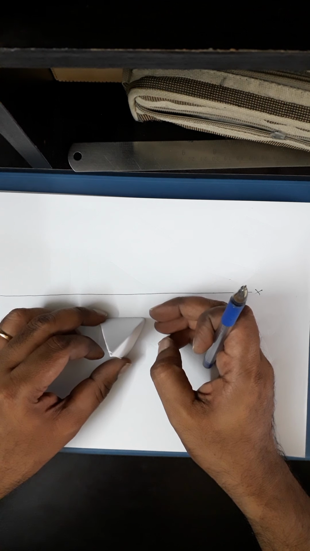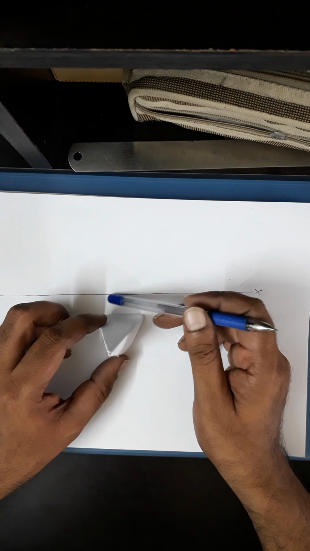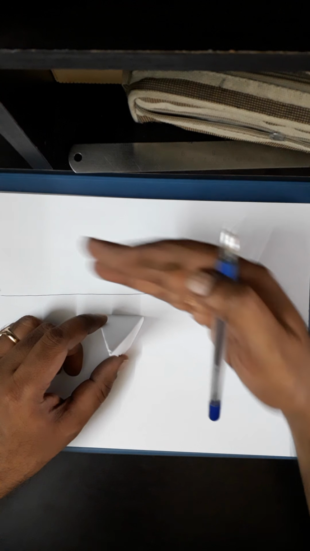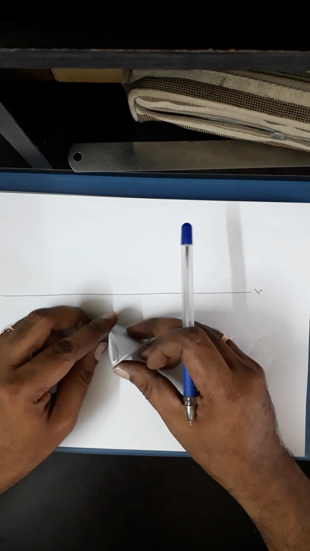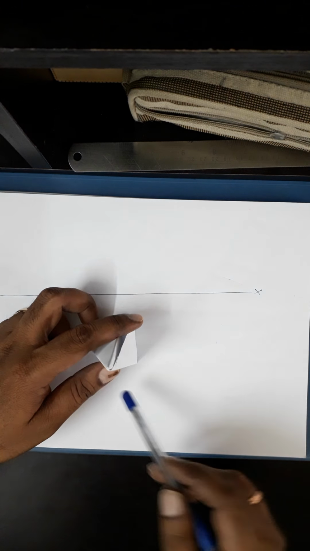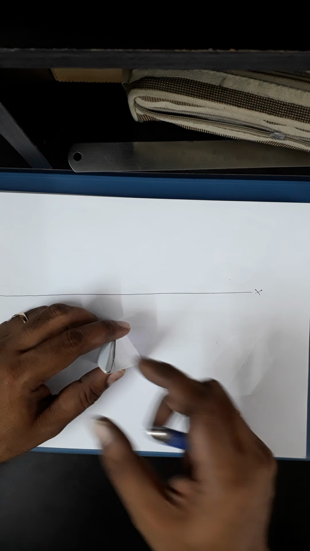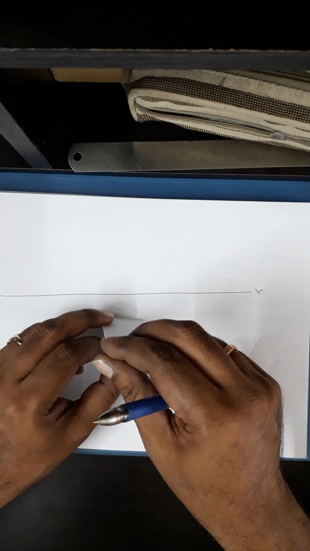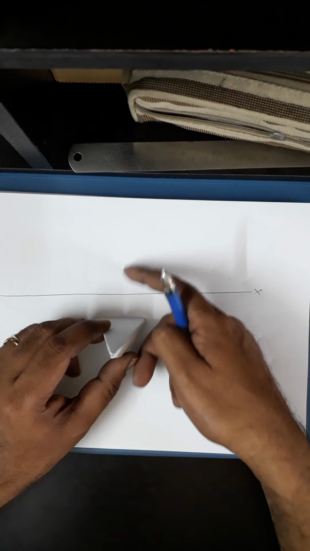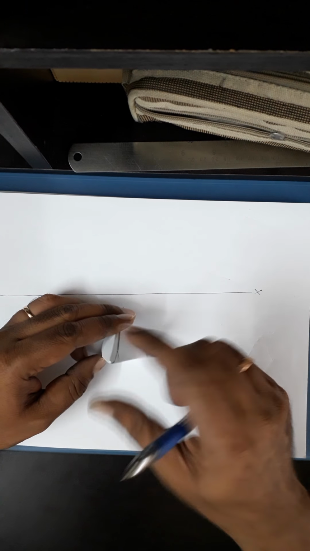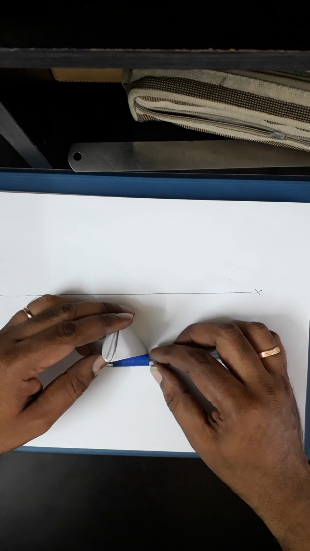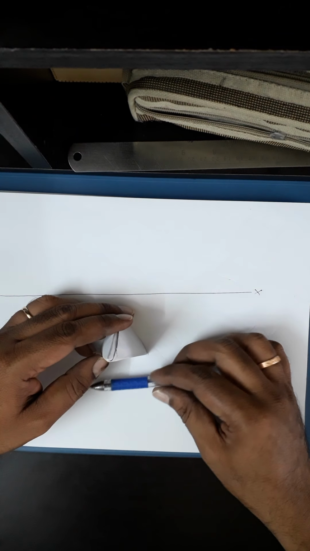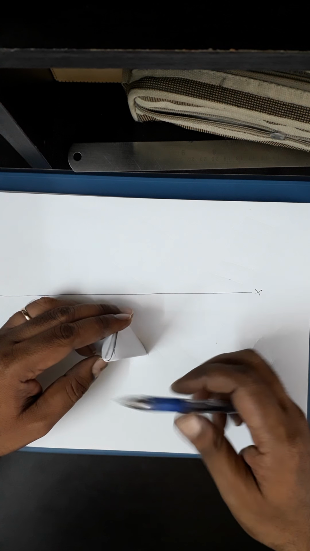If I keep it this way, then the view again changes. So I can say one of its base edges is parallel to VP and is nearer to VP. Then the view again changes if I turn it like this. Even here you'll see that one of its edges is parallel in both cases, this way or this way. But I can differentiate this now, saying that one of its base edges is parallel to VP and is nearer to VP, whereas in this one, one of its base edges is parallel to VP and is nearer to the observer, or away from the observer.